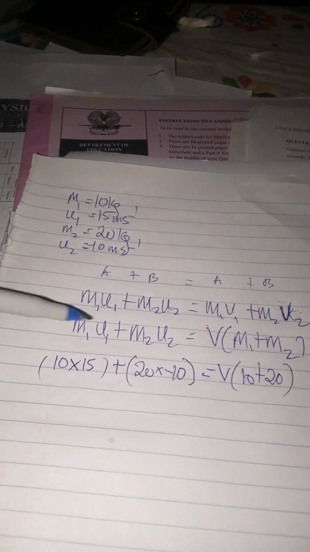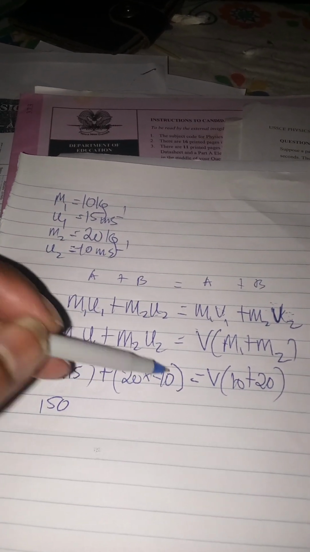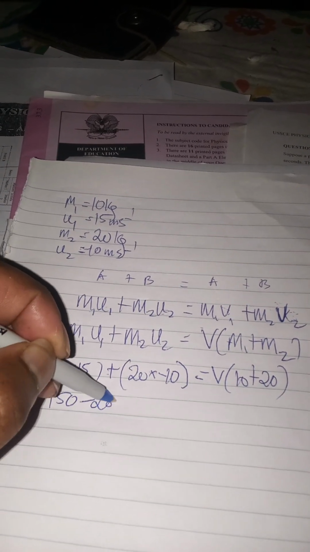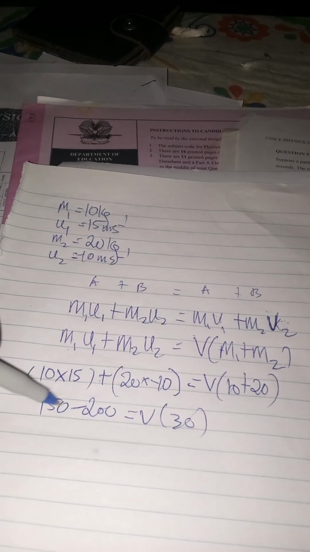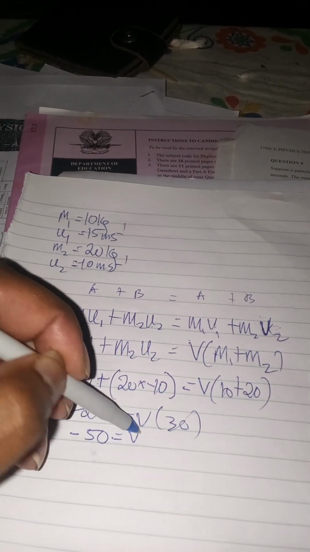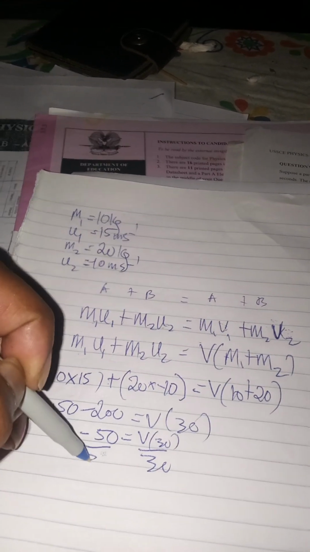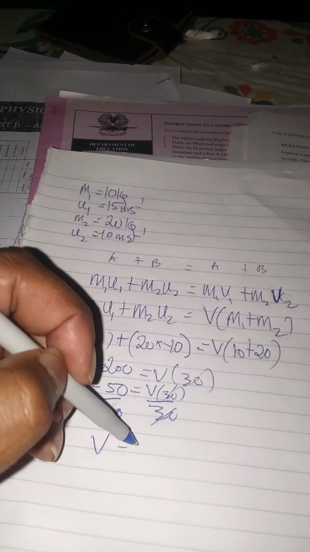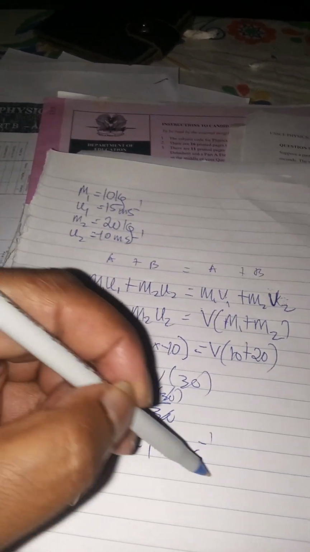Now we do a straightforward calculation. This is 150, plus 20 times 10 is 200, but the negative makes it minus 200, equals V times 30. 150 minus 200 is minus 50, equals 30V. Dividing by 30 on both sides, our V is equal to negative 1.6 something meters per second. This is the final velocity. It's negative.